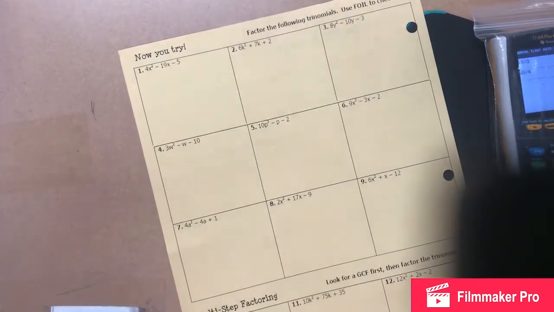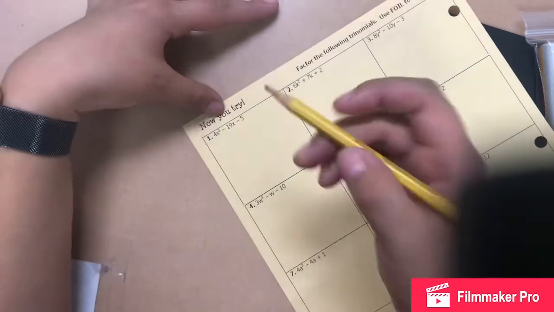And there you go. Okay, so we're just going to keep practicing this and get used to the skill. So just bear with me here if you want to keep watching.